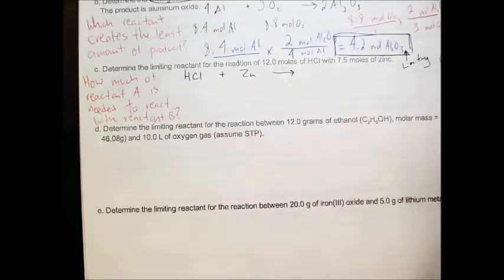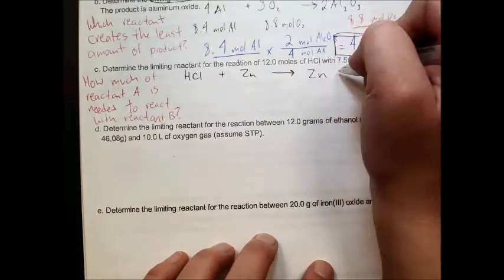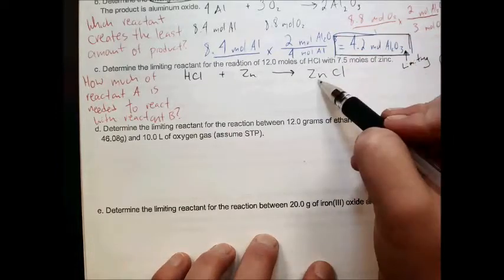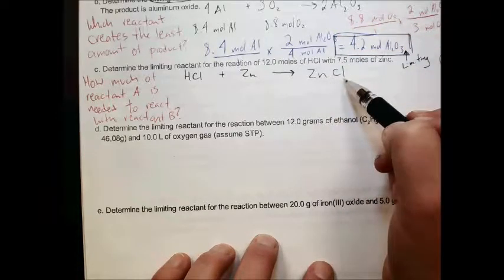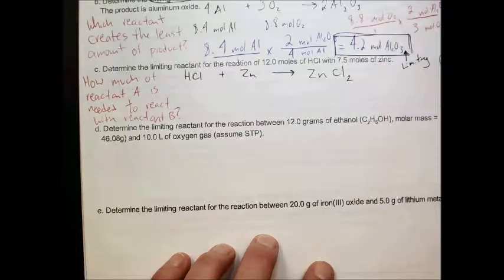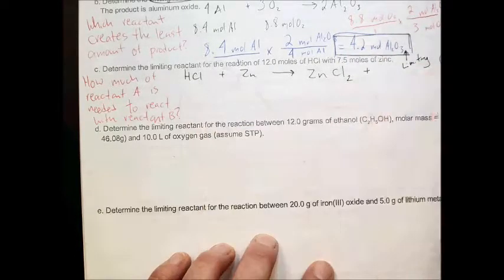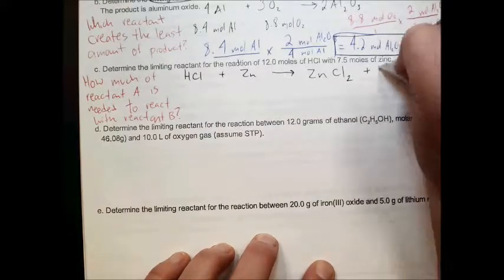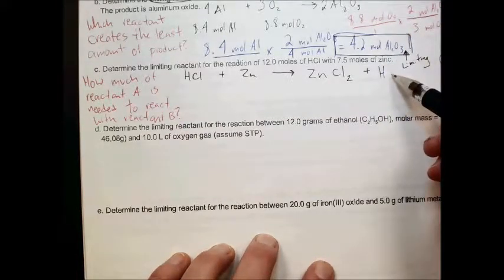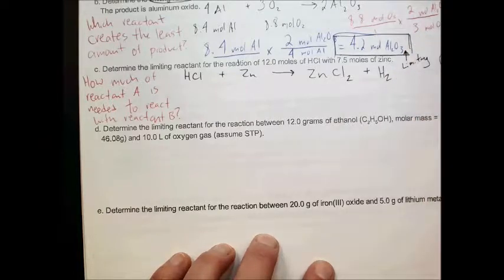The zinc will bond to the negative chlorine. We will have zinc chloride. Zinc has a charge of +2, chlorine is -1. Means I would need ZnCl2 plus, I can't forget my hydrogen, I would have leftover hydrogen. And hydrogen is diatomic, so when hydrogen is given off, it likes to become H2.